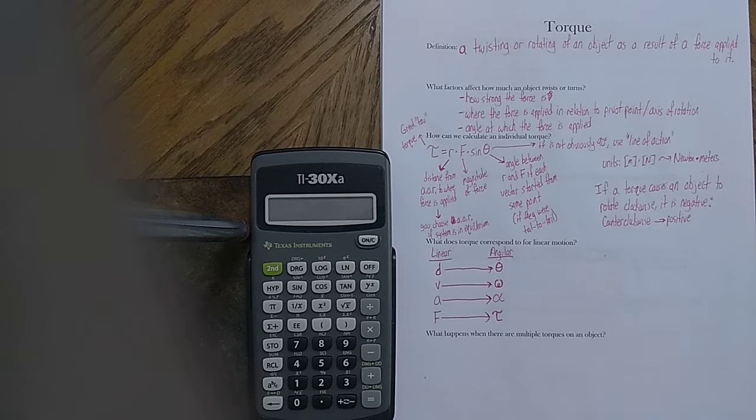Okay, we're back to talk more about torque. So we just got done saying that linear motion quantities have angular correspondence, for lack of a better word. Linear displacement, angular displacement. D turns into theta when we're talking about angular motion. V becomes omega, A becomes alpha, and when we're talking about forces, the angular analog, the partner to that, is torque.